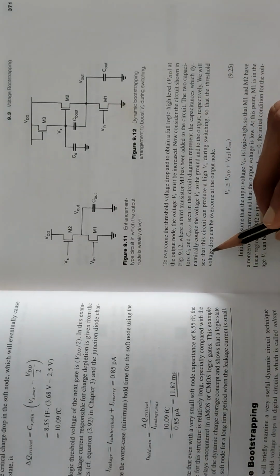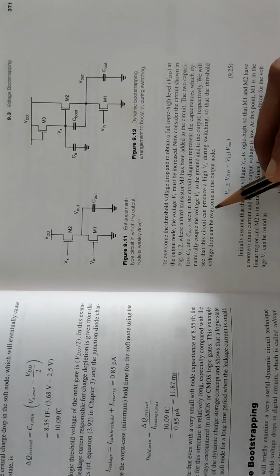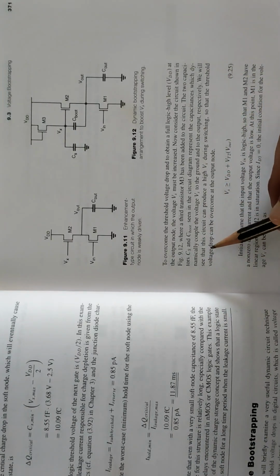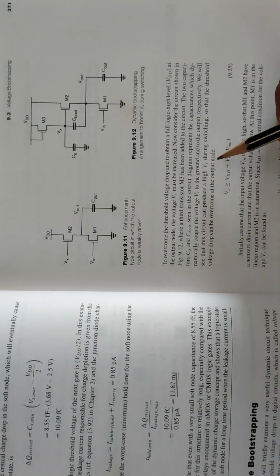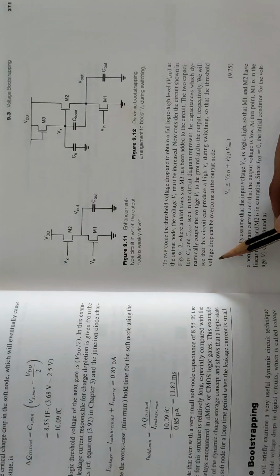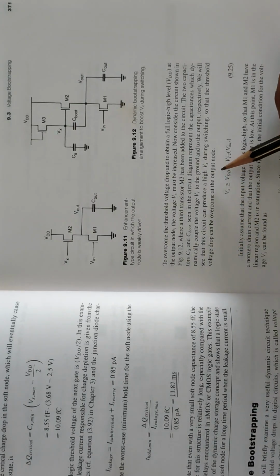We will see that this circuit can produce a high Vx during switching, so that the threshold voltage drop can be overcome at the output node. Vx greater than or equal to VDD plus VT2(Vout).